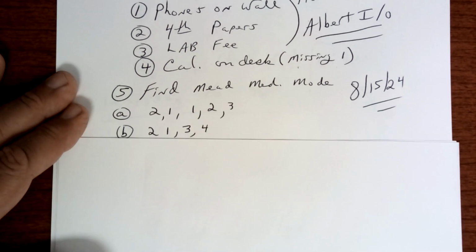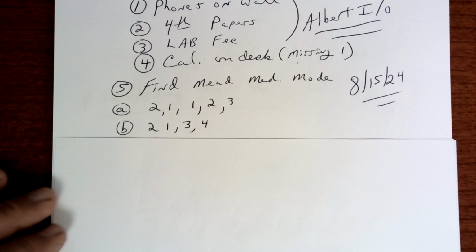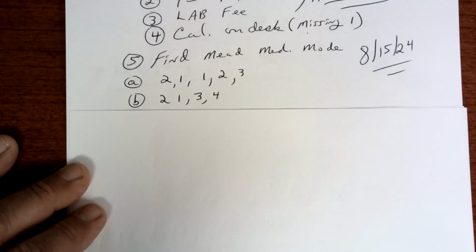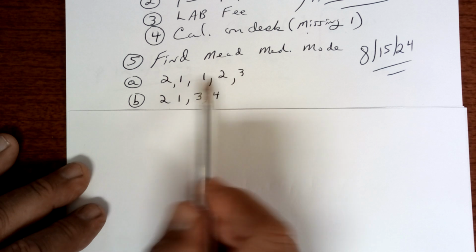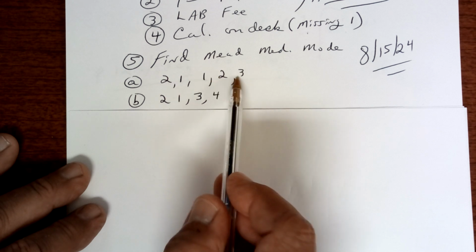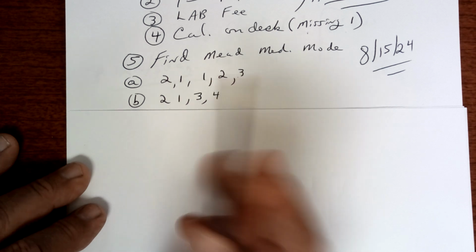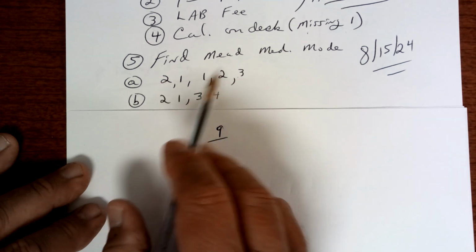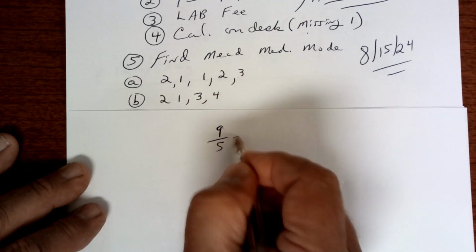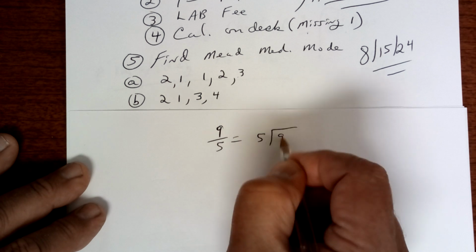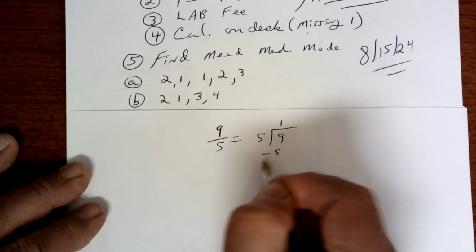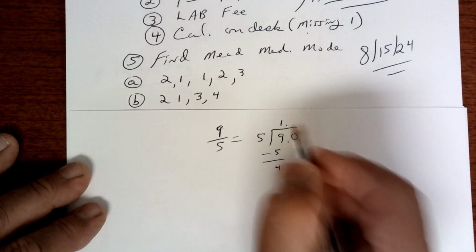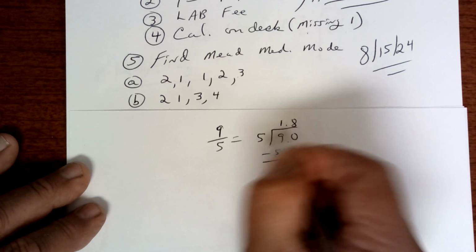Okay, so find the mean, median, mode. We're not doing range. So to find the mean, you're going to add these up. So this is 3, this is 3, and that's 3. So 3, 6, 9. So you're going to have 9 divided by 1, 2, 3, 4, 5. And that's going to go, 5 goes into 9 one time with 4 left over. You're going to add a decimal, add a 0, and I get 1.8. 8 times 5 is 40. And we're done.